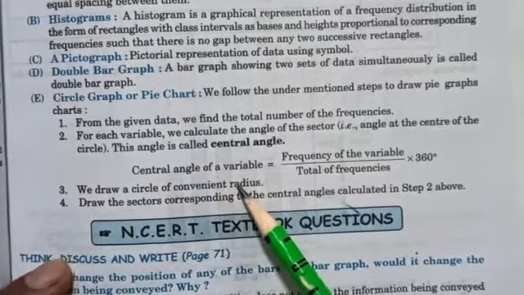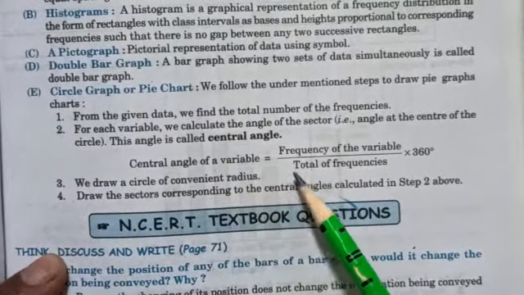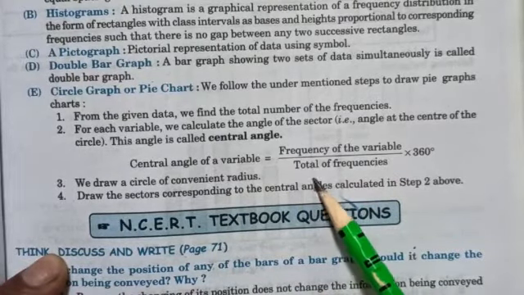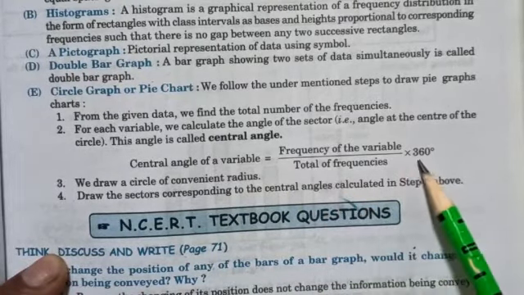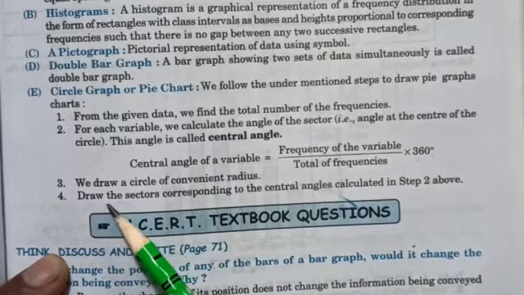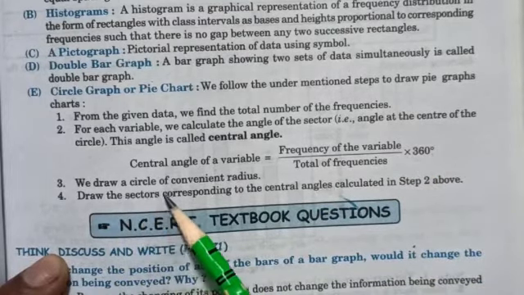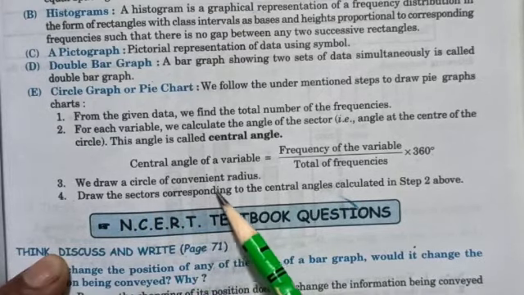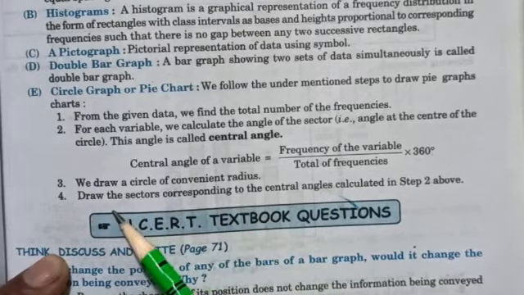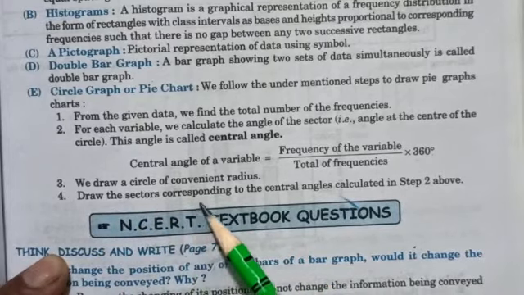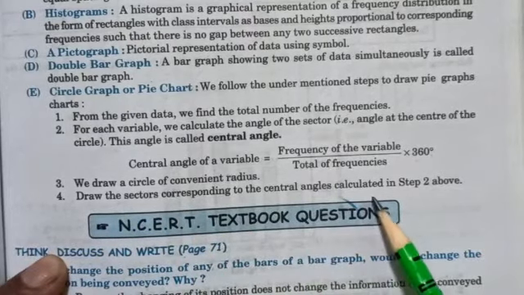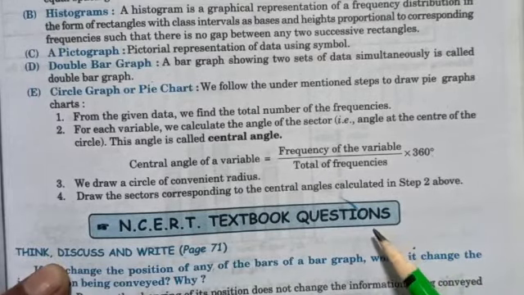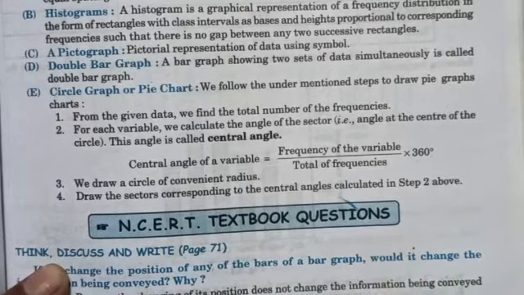The central angle of a variable is equal to the frequency of the variable divided by the total of frequencies, into 360 degrees. Number 3. We draw a circle of convenient radius. Number 4. Draw the sectors corresponding to the central angles calculated in step 2 above. Thus, we can draw a circle graph or pie chart.